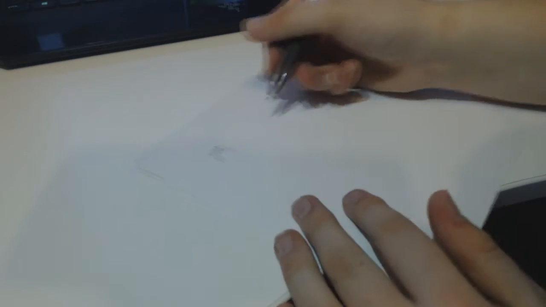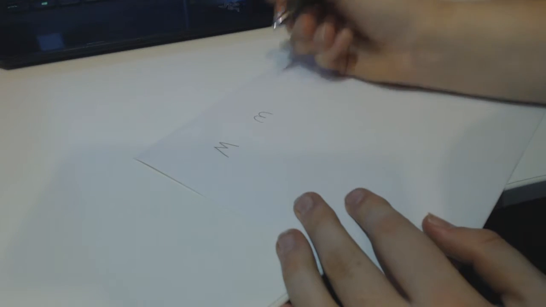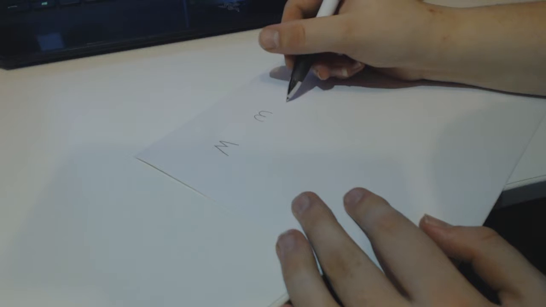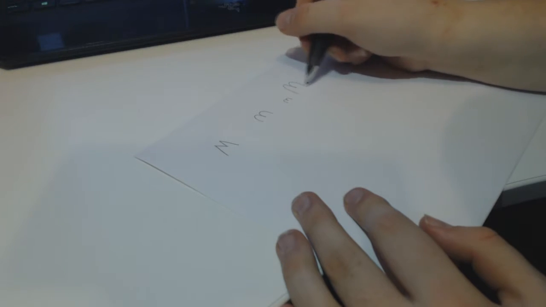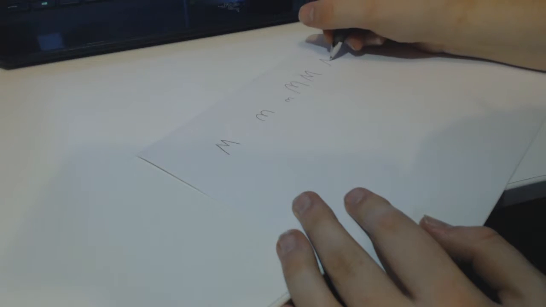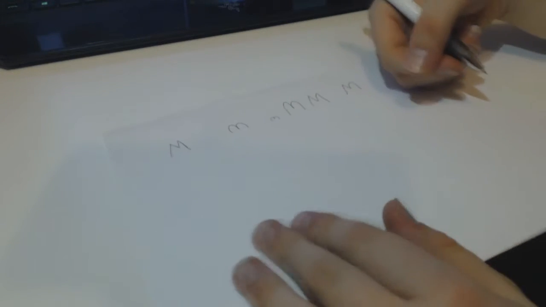So the M design, you have your different types of M's. You have your pointy M, your normal M, you might have a lowercase m, a big M, or a pointy M like I did before, or you might have a half pointy, half round M. There's different types of M's you can do, as you can see that I've done right here.